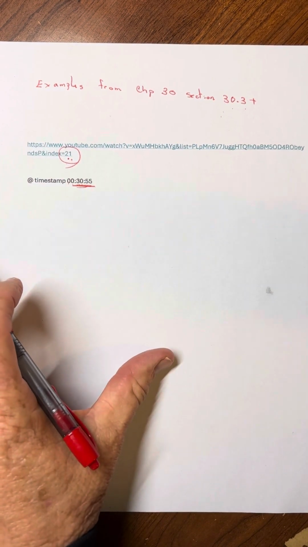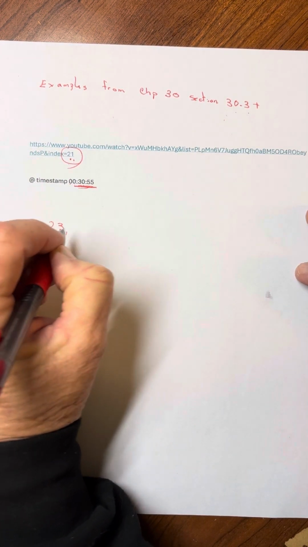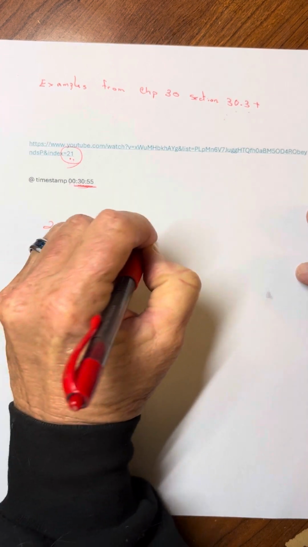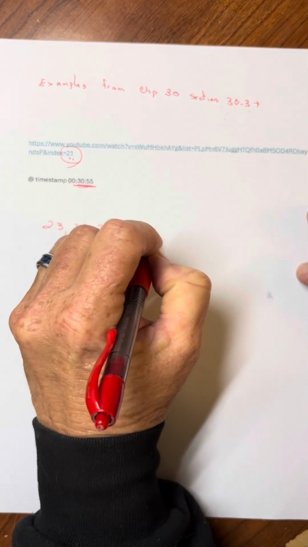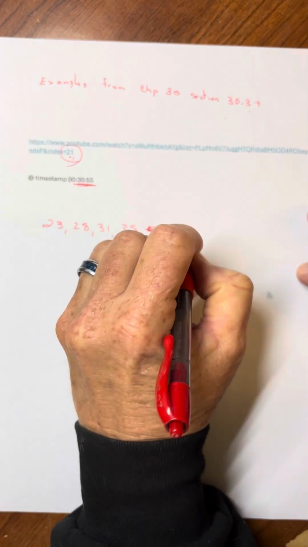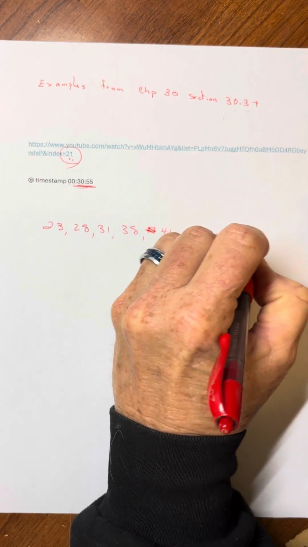In fact, the examples that I made in my notes here are 23, 28, 31, 38, 41, 59, 47, 49, and 67.